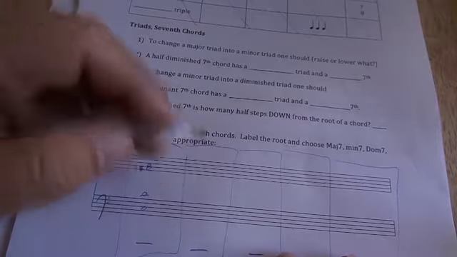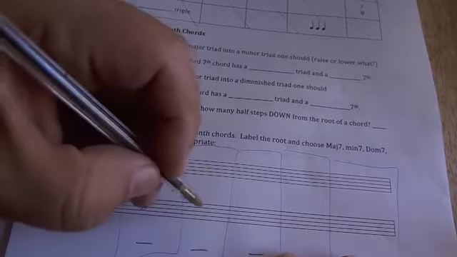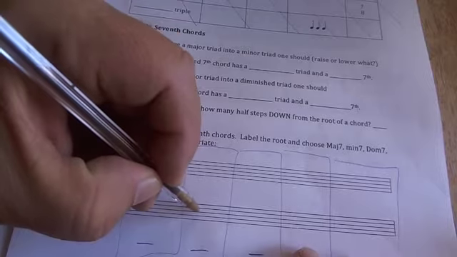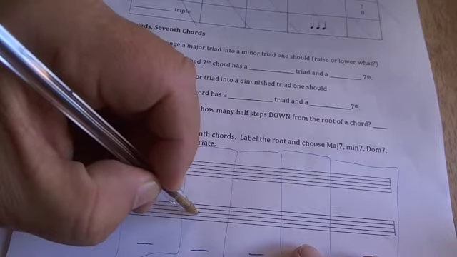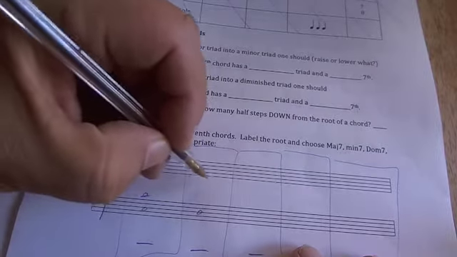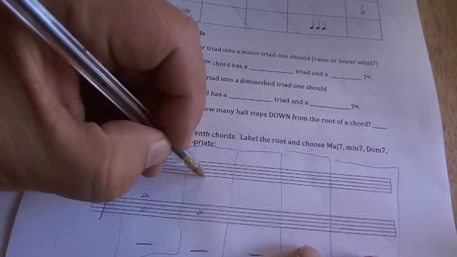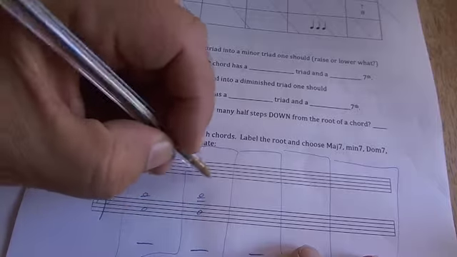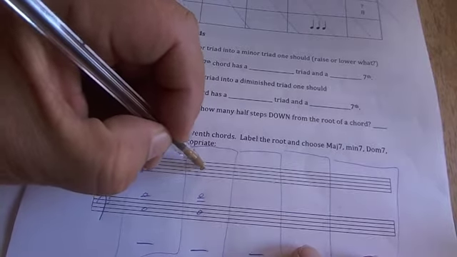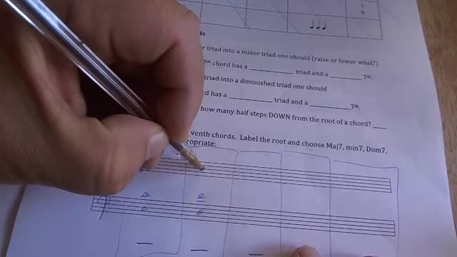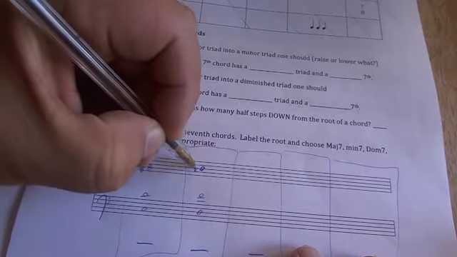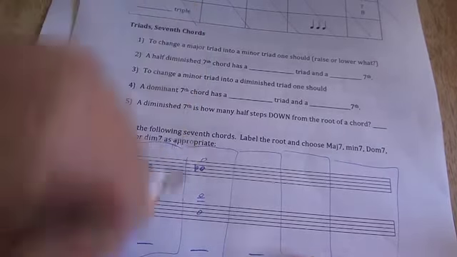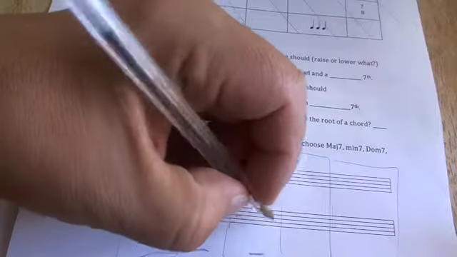I'm just going to write these ones out and you can copy them down to your page as well. So that's on the line right there. Just got a flat with it. And then right there. Okay. Some right here.